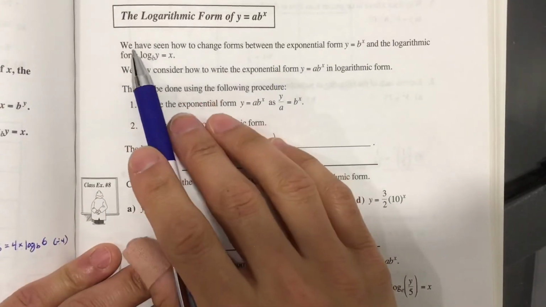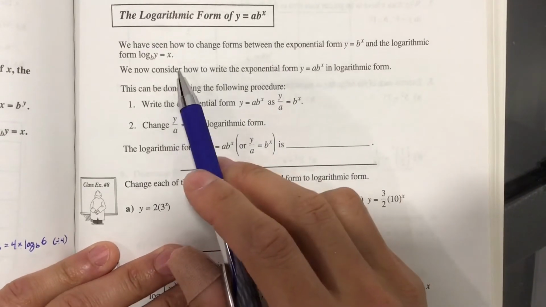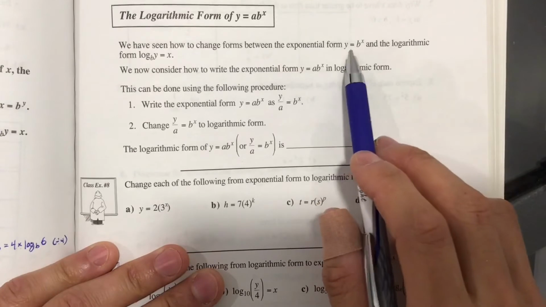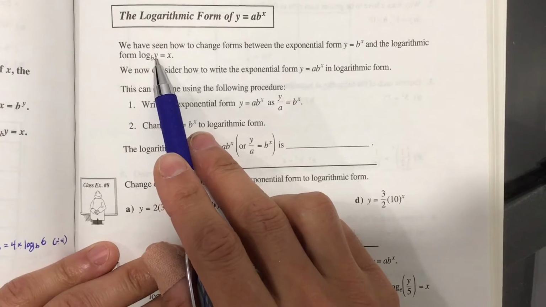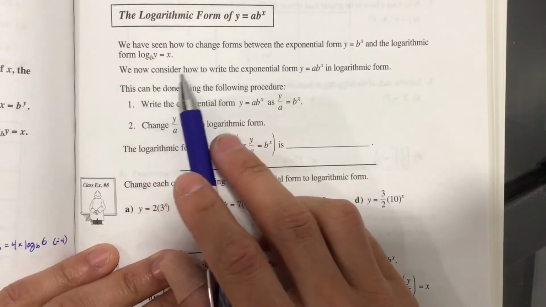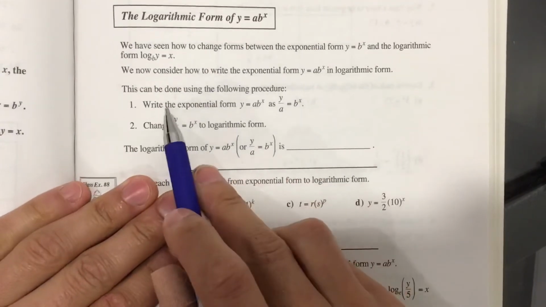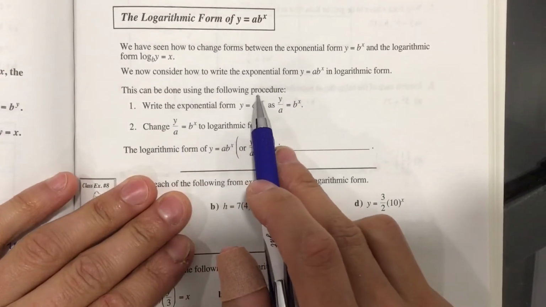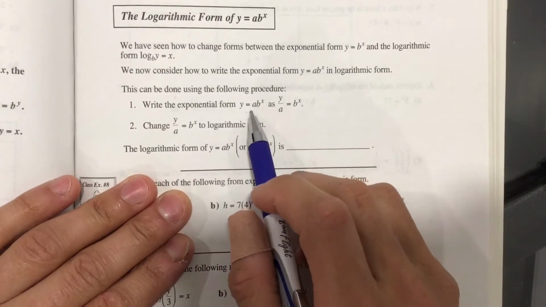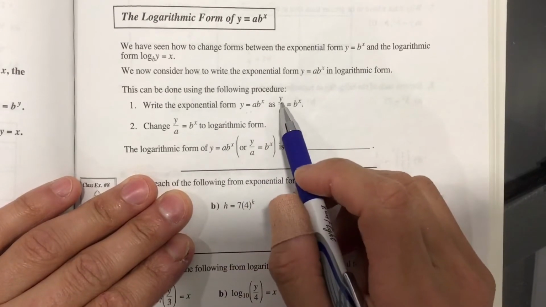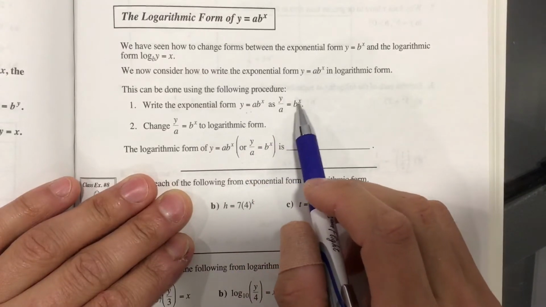As a quick review, we've now seen how to change forms from log form to exponential form. If we look at exponential form as y is equal to b to the power of x, and the log form as log base b of y is equal to x, we can now consider how to write the exponential form in log form. First of all, we can use this procedure that's outlined here. You write the exponential form y is equal to a times b to the power of x as y divided by a is equal to b to the power of x.